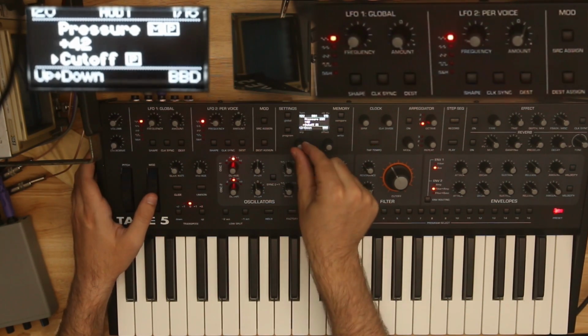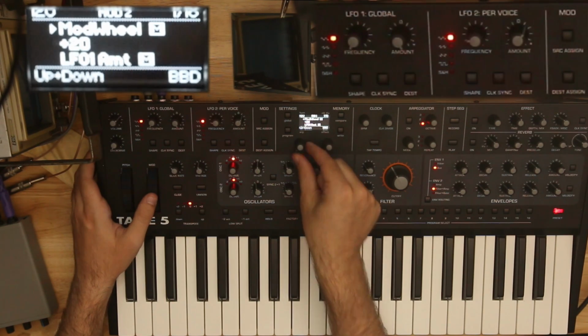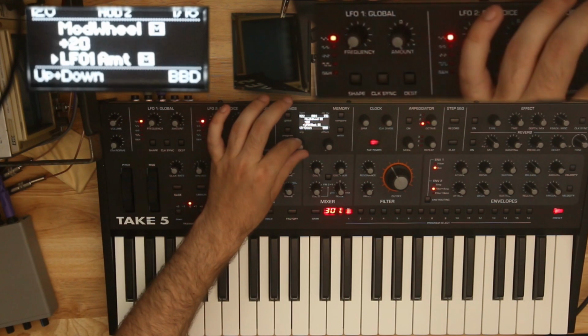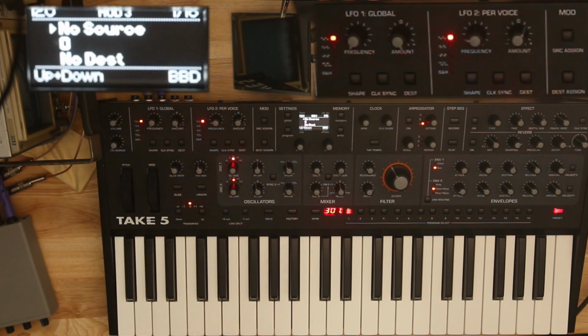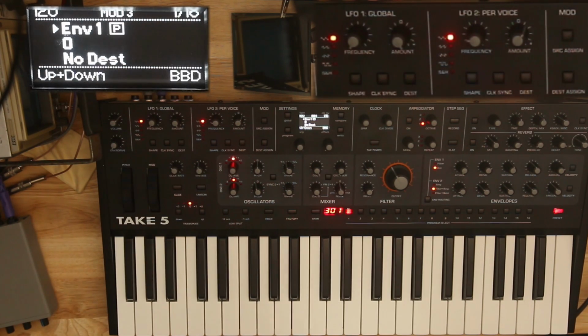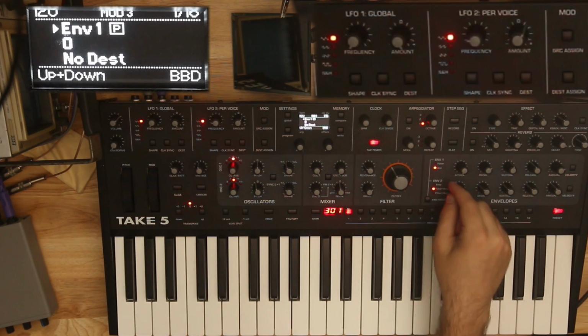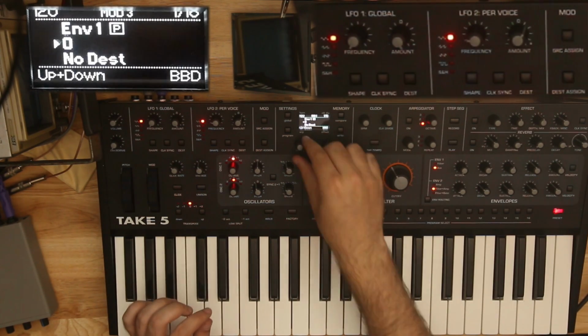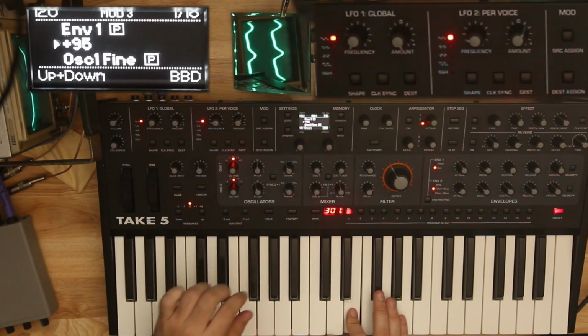Aftertouch, which is pressure, adds 42 or whatever amount to the cutoff, and the mod wheel adds an amount to whatever we're doing at LFO1. But if we move down to our third row here, we can set up sources and destinations. I want to use our envelope 1, which we just discussed is currently set up to be an auxiliary envelope. And we want it to control, let's go just to oscillator 1.